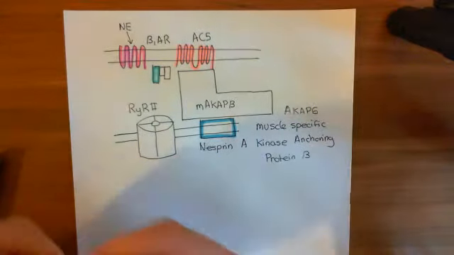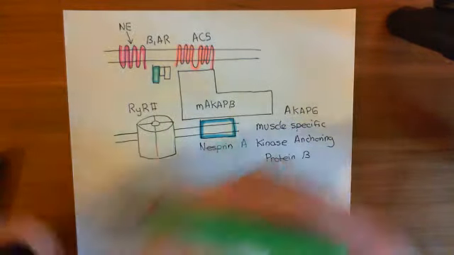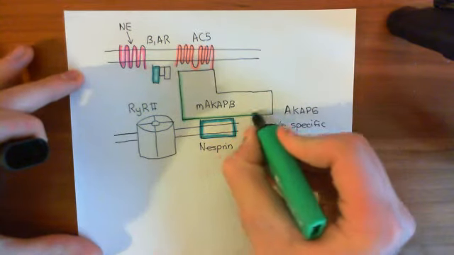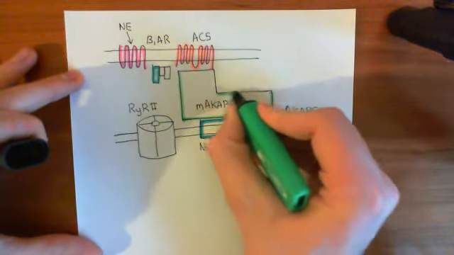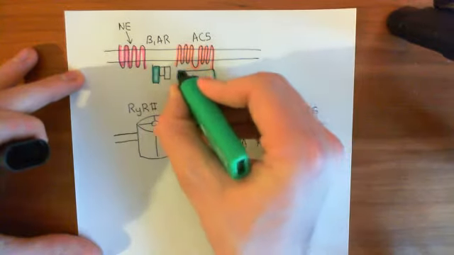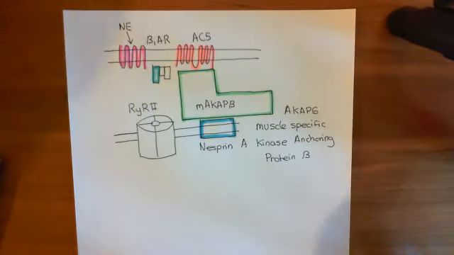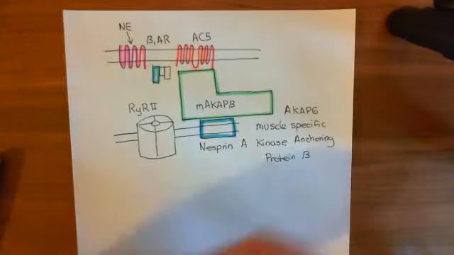So let's colour this one in green. So here's the A cap beta, the M-A cap beta, in green here. And it's bound to the type 2 ryanodine receptor, which we'll have in orange, I think.